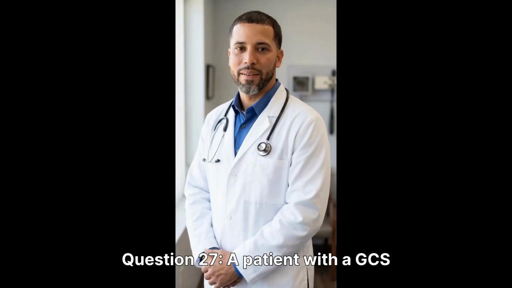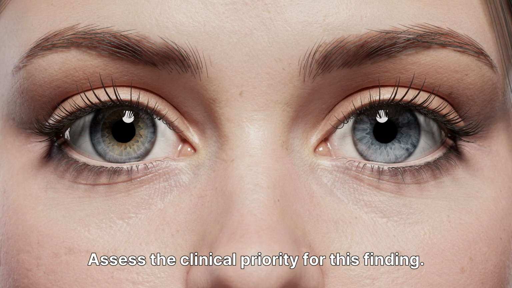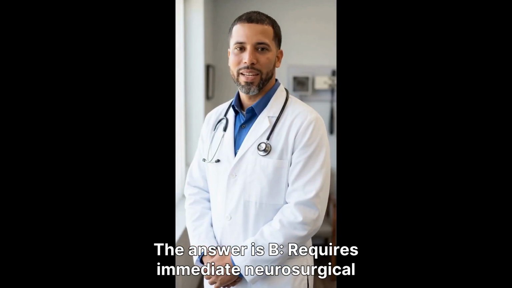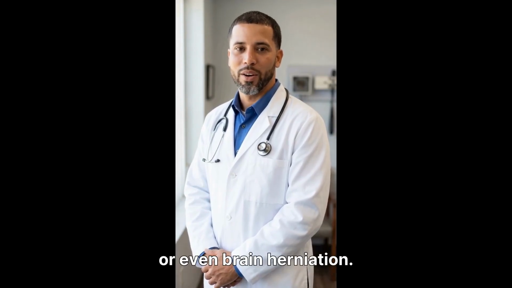Question 27. A patient with a GCS of 14 is found to have unequal pupils. What is the immediate action? Assess the clinical priority for this finding. The answer is B. Requires immediate neurosurgical consultation. Unequal pupils may indicate increased intracranial pressure or even brain herniation.